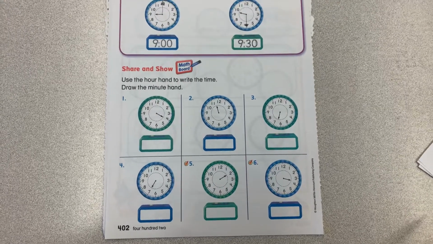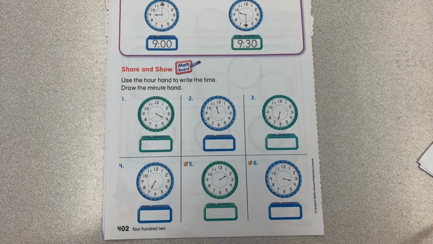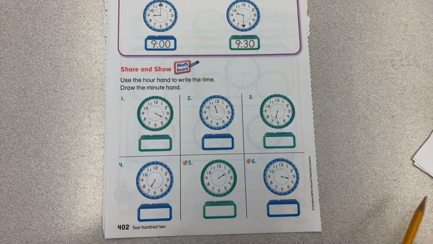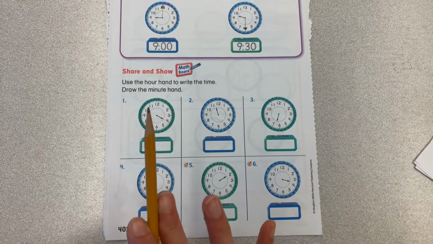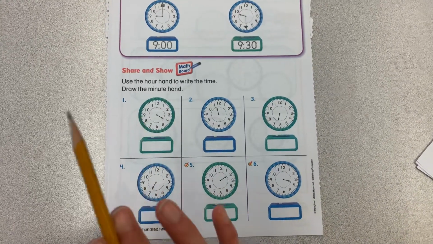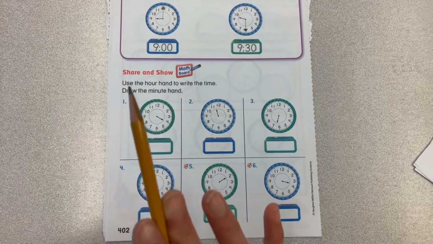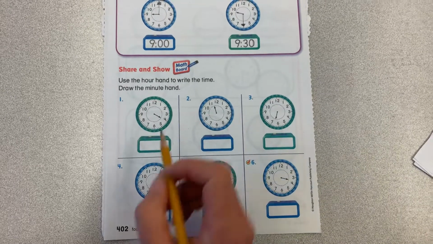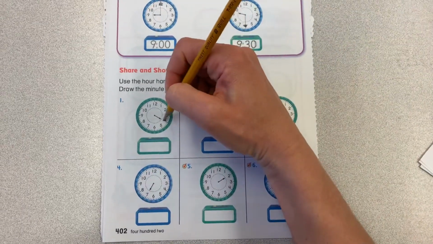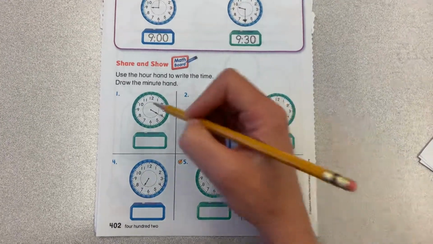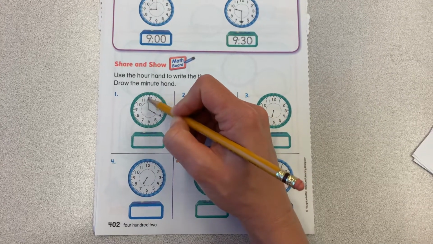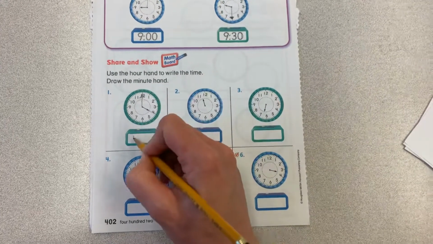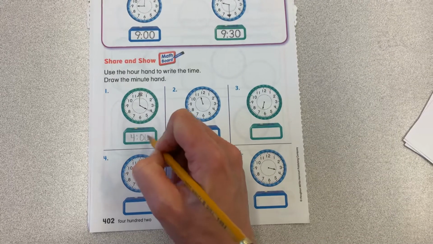Now, here is where you want to pay special attention to whether that hour hand is directly on the number for o'clock or if it's between two numbers. Let's do number 1 and 2 together. Number 1, I'm looking and it is directly on the 4, so I know it's 4 o'clock.